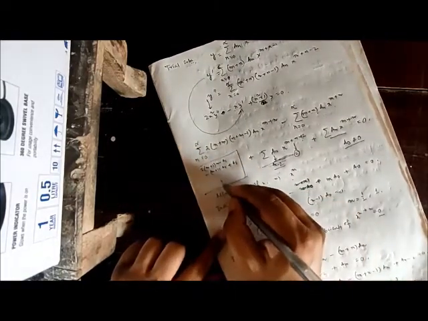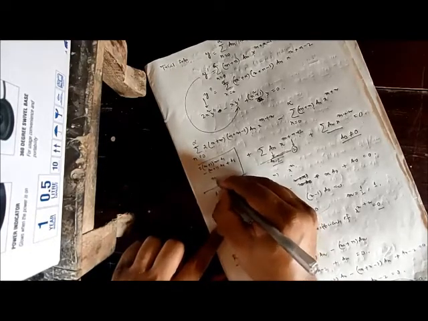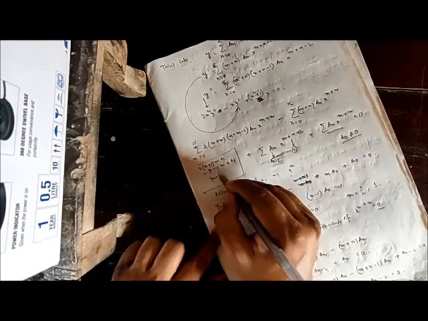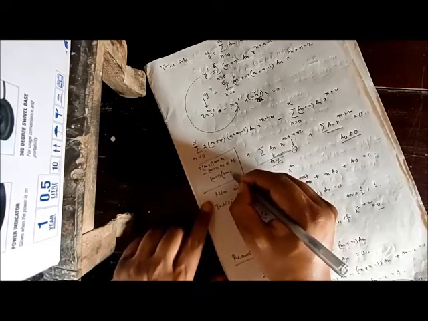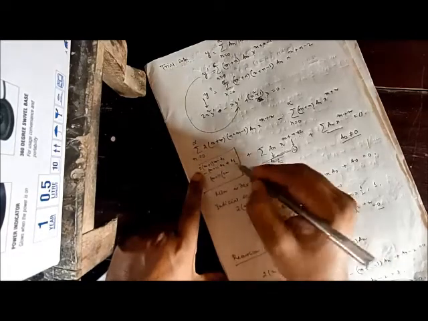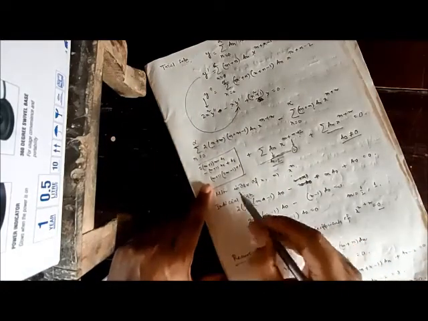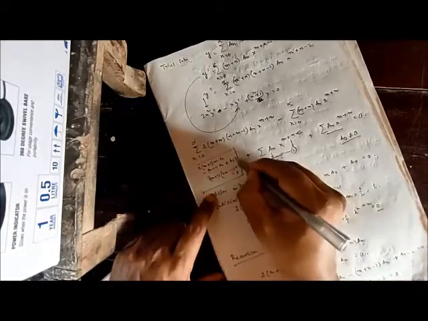So what we will get is (m plus 1) into (2m minus 1) plus m, into a1, equal to 0.